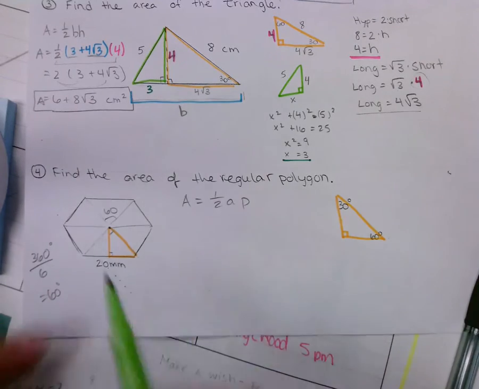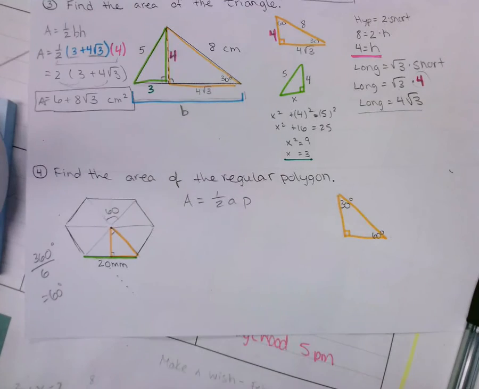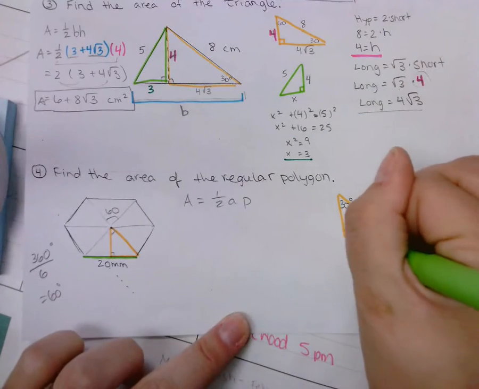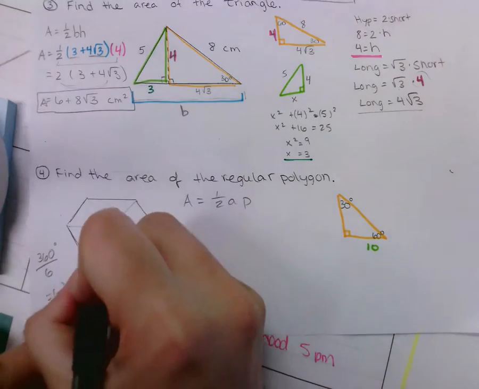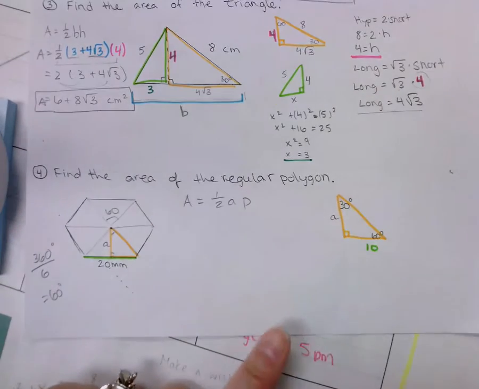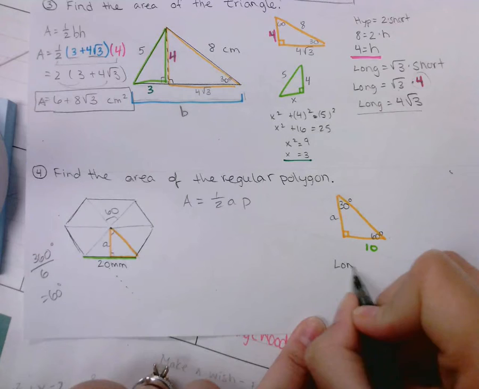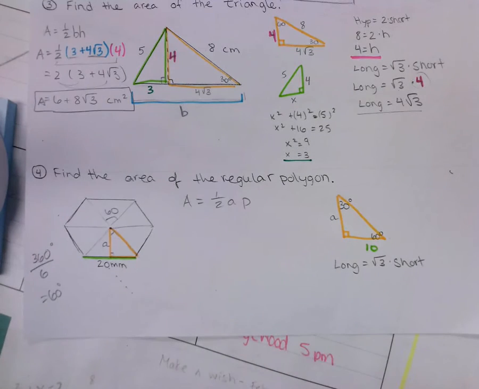Now, if this whole piece down here is 20, then half of it is 10. So we know the 10. The reason I pulled that out is because we need this guy, Mr. Apothem. So we need this piece, which is our long leg. We know the long leg is the square root of 3 times the short.